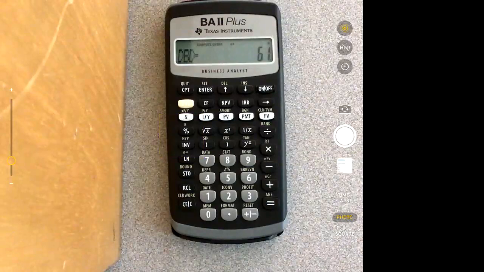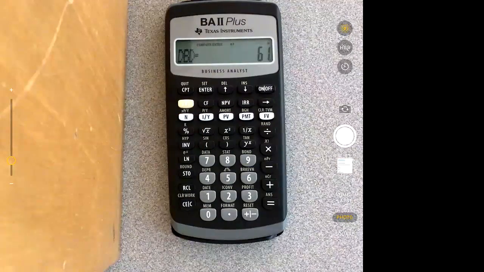So we're going to have date 1, date 2, and days between dates. If you enter any 2 of these 3, you can compute the 3rd one.